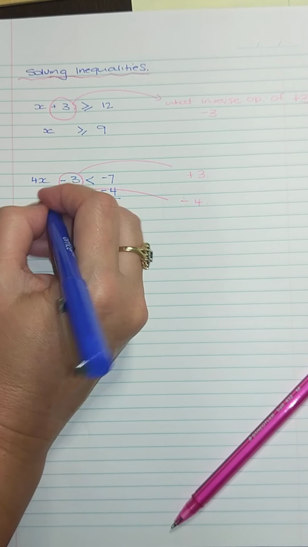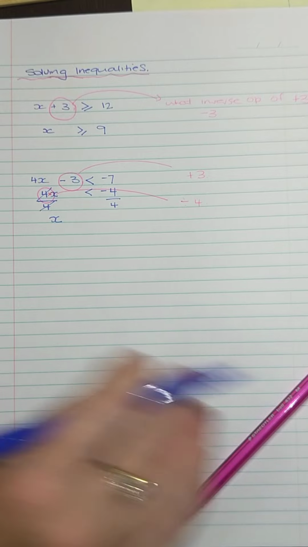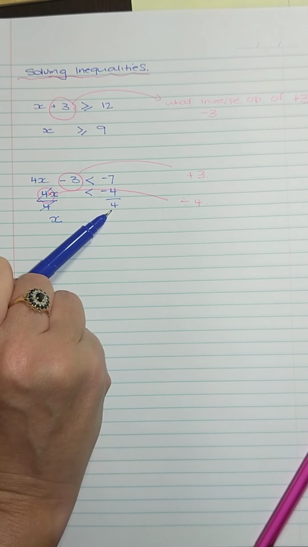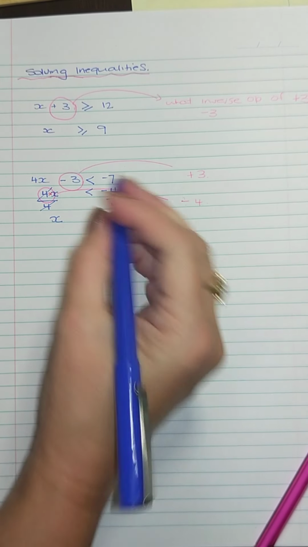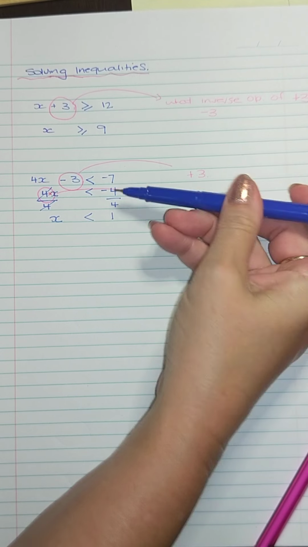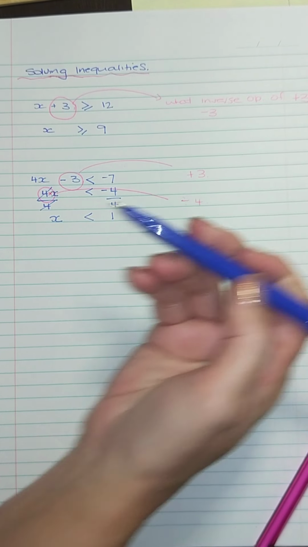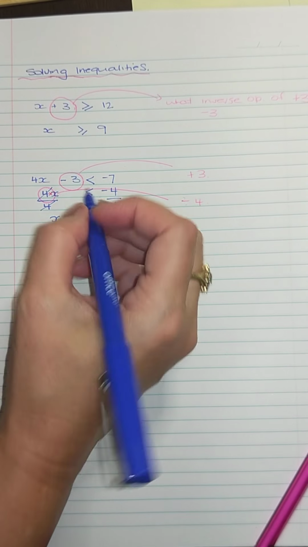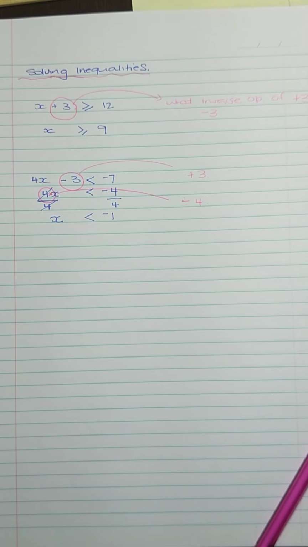These cancel out, if you prefer that method. Over this side, negative 4 divided by 4. 4 divided by 4 is 1, but a negative divided by a positive number is a negative number. Okay, so the answer is x is less than negative 1.